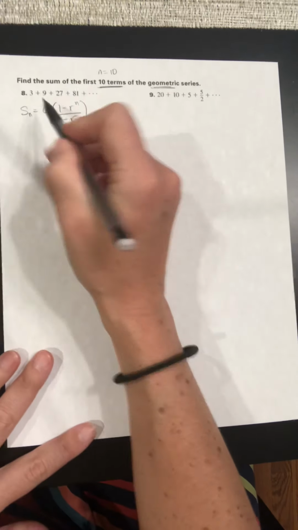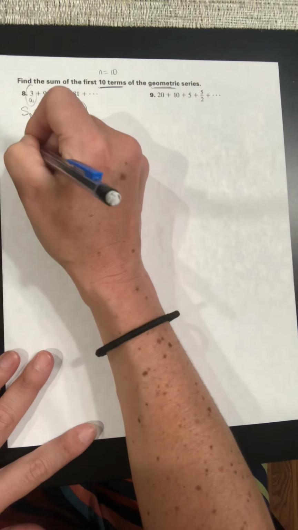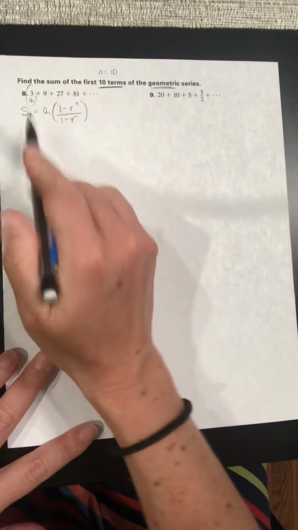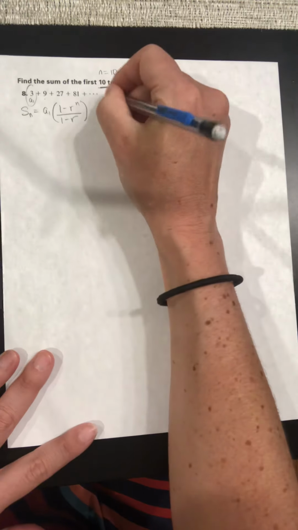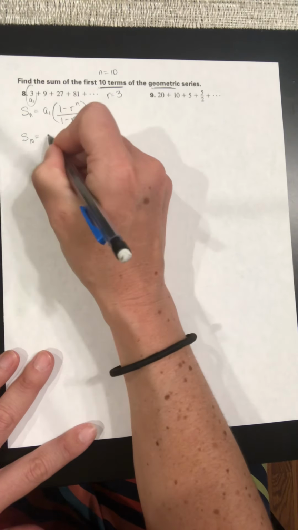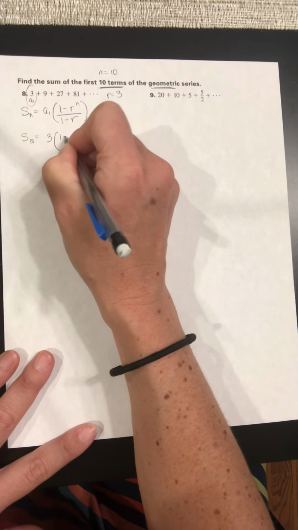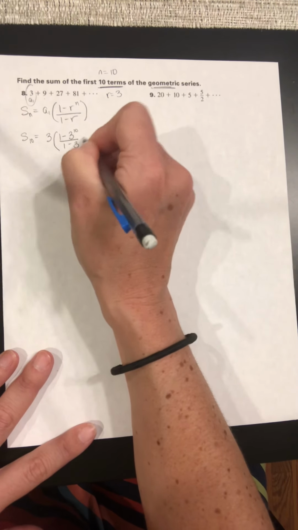So n is 10, and again, that can change depending on how many terms they want us to sum through. a sub 1 is 3, and then r, you can hopefully see that we're multiplying by 3 each time here, so r is 3. So then I'm going to plug it in. S sub 10 equals 3 times 1 minus 3 to the 10th over 1 minus 3.